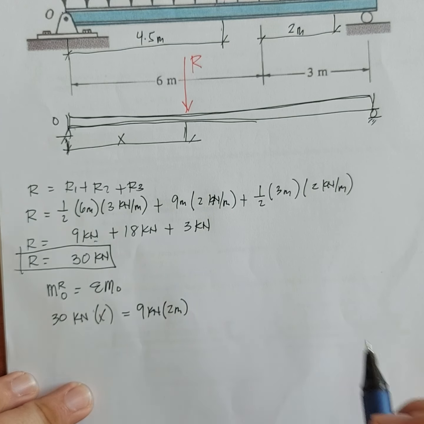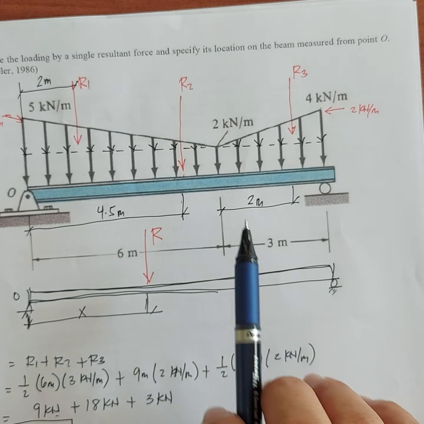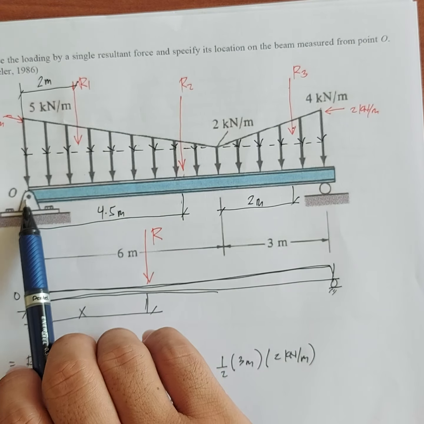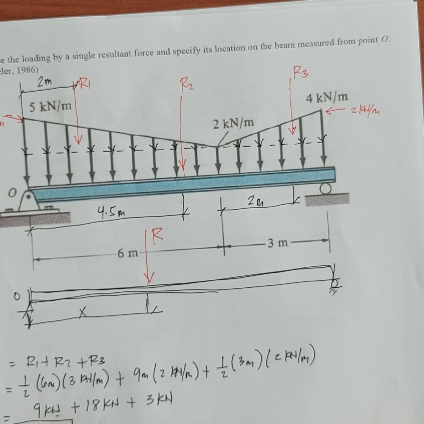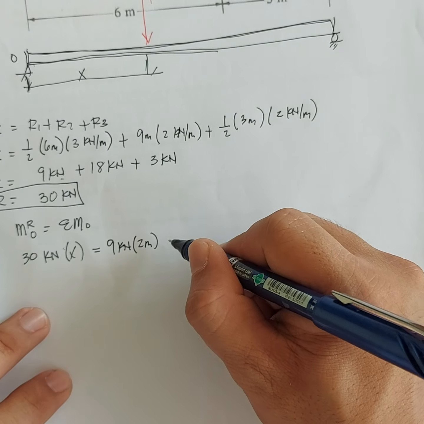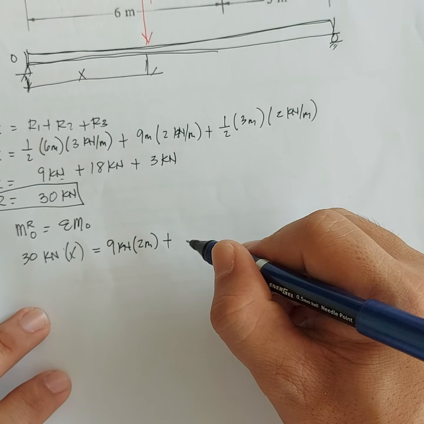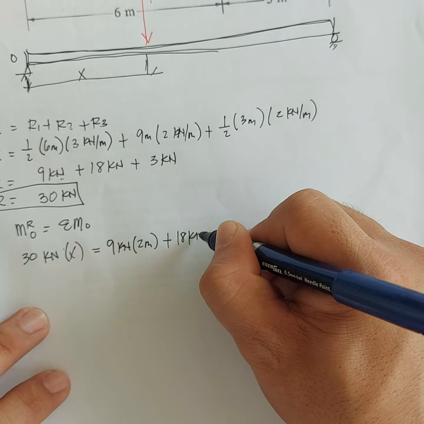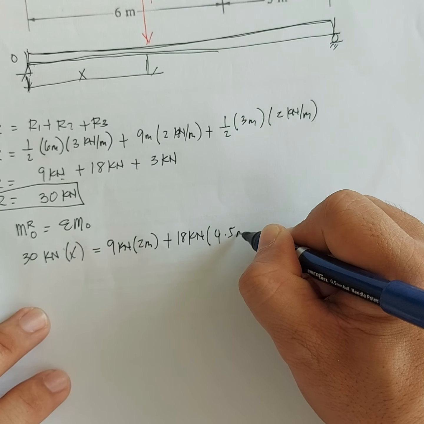And then the moment of R2 about point O: R2 is 18 kilonewtons times its moment arm 4.5 meters.